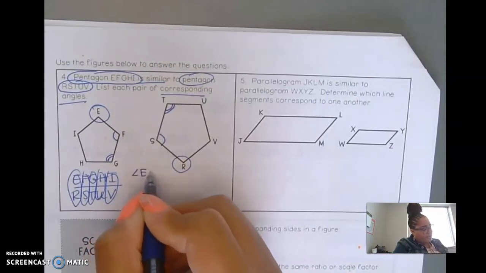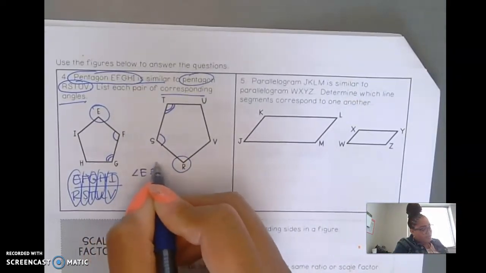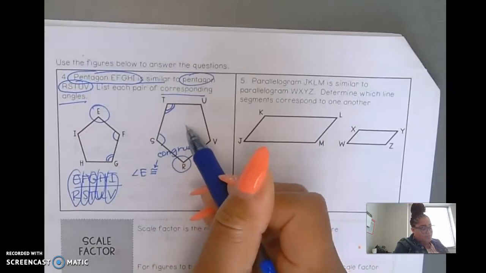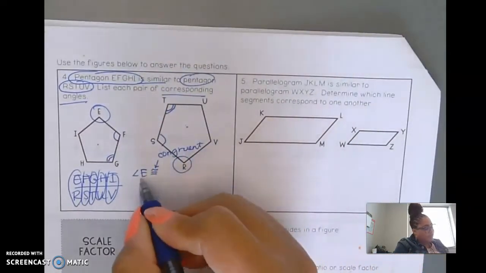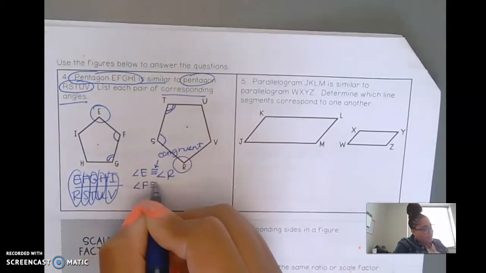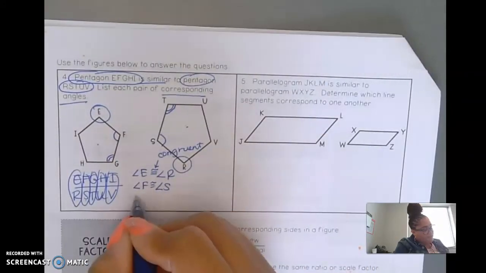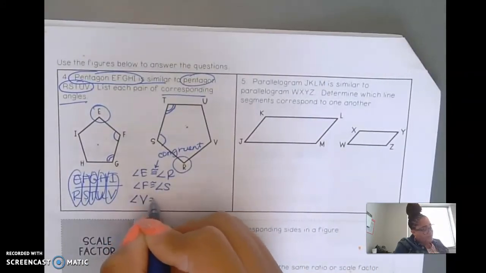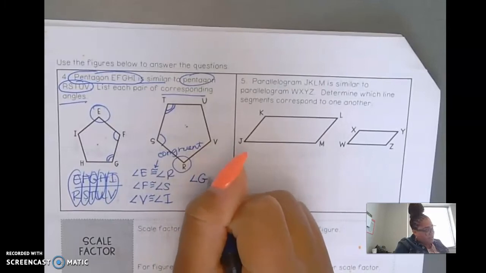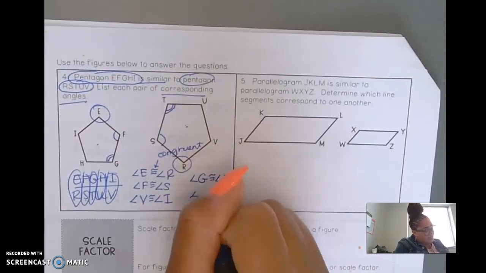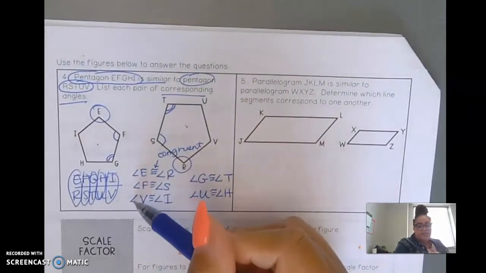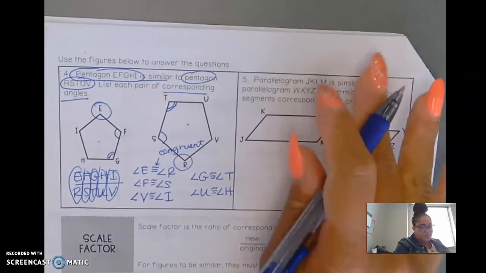So I'm going to write it out: angle E, and this symbol here means congruent to, because angles are congruent, but the shapes are not, because obviously this pentagon is bigger than this one. So angle E is congruent to angle R. Angle F is congruent to angle S. If I switch it up and I do angle V, that's congruent to angle I, because they match here. Angle G is congruent to angle T, and angle U is congruent to angle H. This symbol means angle, okay? This is not a greater than or equal to symbol. Please don't get it confused.